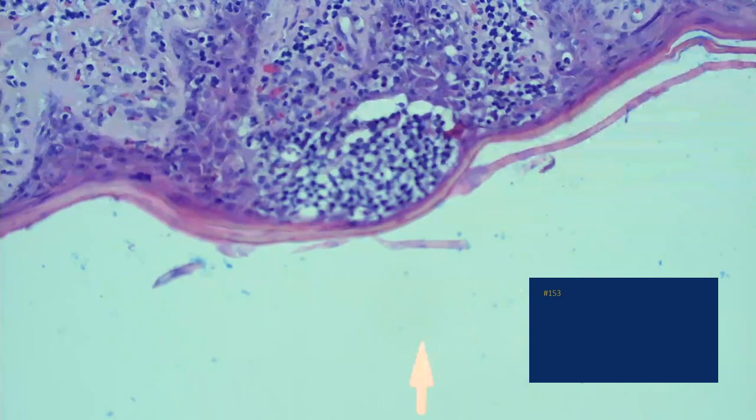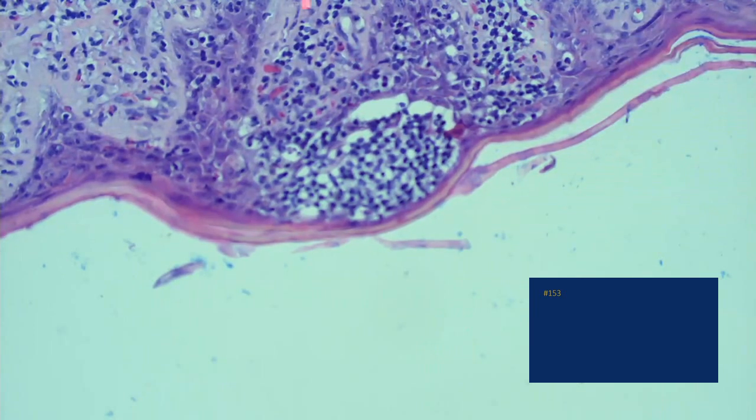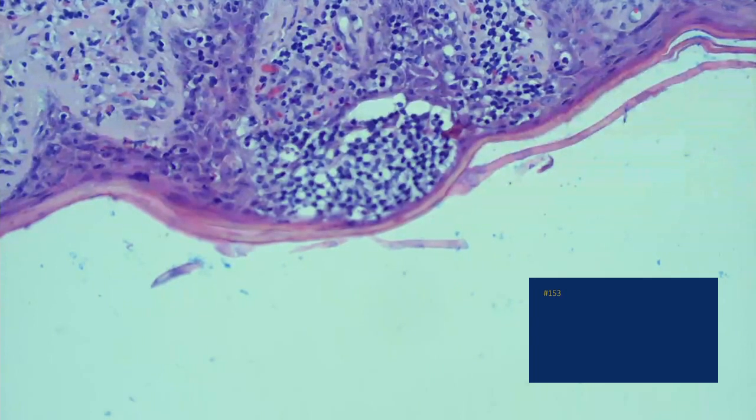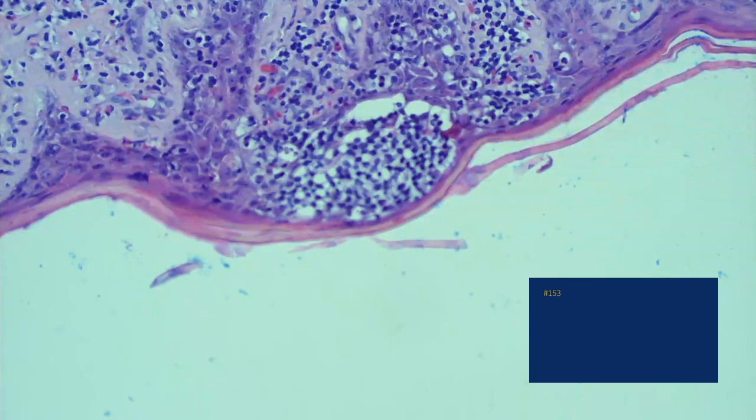And I was going to mention EOs. You can see lots of EOs in Mycosis fungoides, so that doesn't rule it out. Just like you can see a lot of EOs in lymphomatoid papulosis, you can also see quite a few EOs in MF. So that's not a helpful distinguishing feature all the time between that and contact dermatitis.